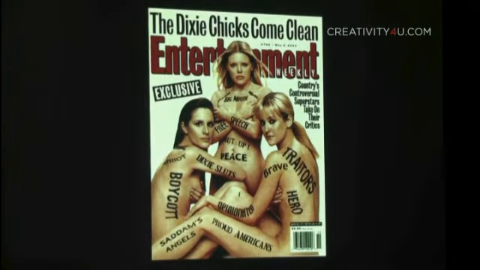This one was an interesting one. I don't know how many of you know the Dixie Chicks here, but they were a country western group that crossed over into pop music. And during a tour in Europe, at the outset of the Iraq War, they protested against George Bush. And so all of their audience, all of their constituents in the South started burning their records and boycotting their concerts. So they agreed to have their bodies branded for Entertainment Weekly.